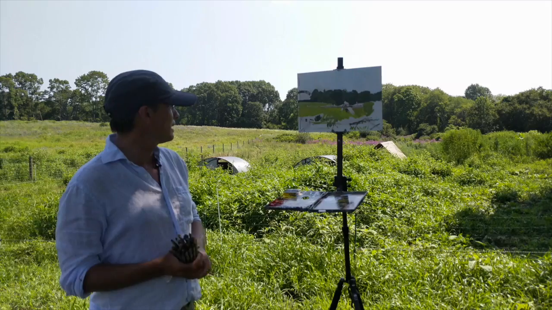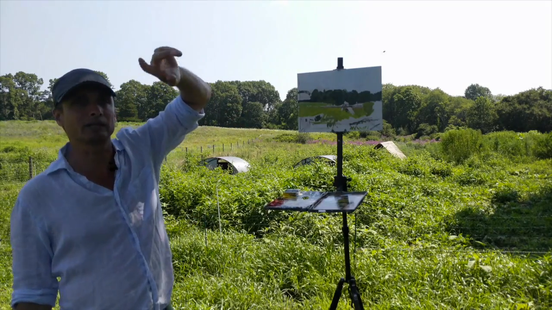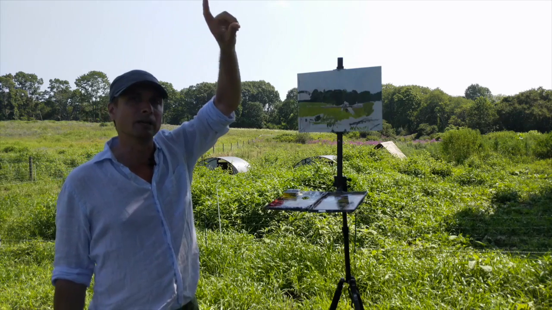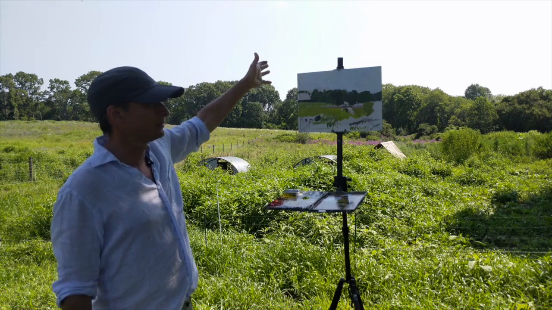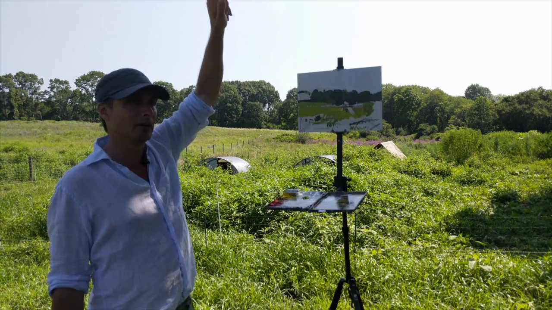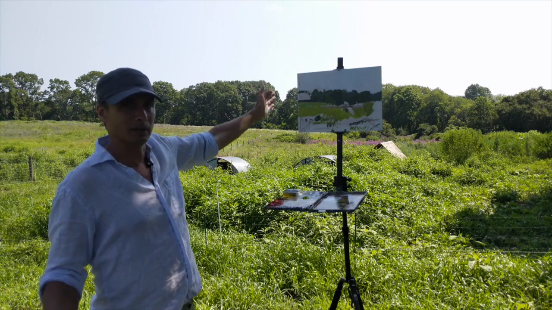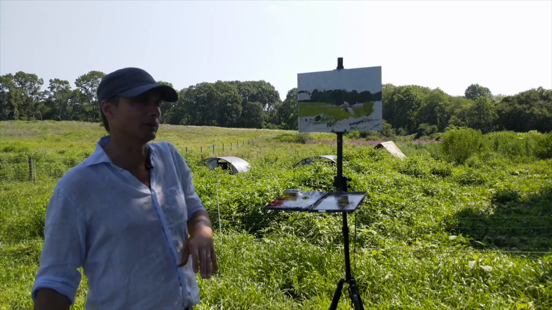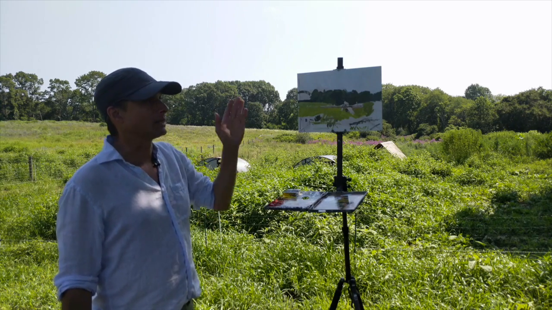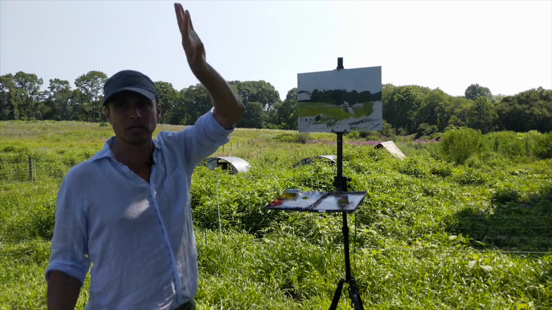Basically, as we're working outside, the sun is traveling east to west and everything is changing slowly. Since we'll be painting from 9 to 4, the sun's going to be pretty high up in the sky. The idea is that you do one painting from 9 to 12 and then another painting from 1 to 4, because when the sun hits the zenith and starts heading down, it's going to change.